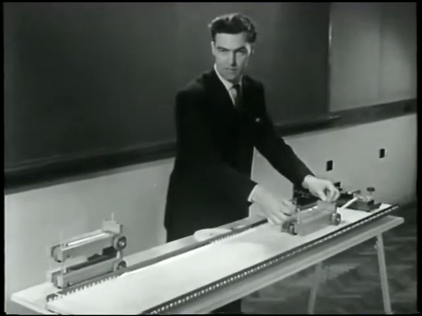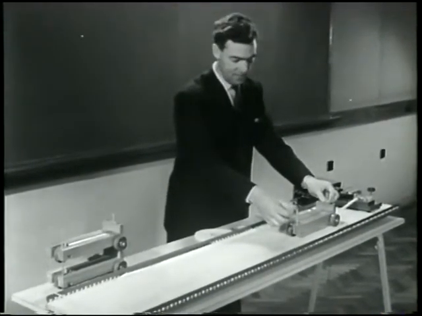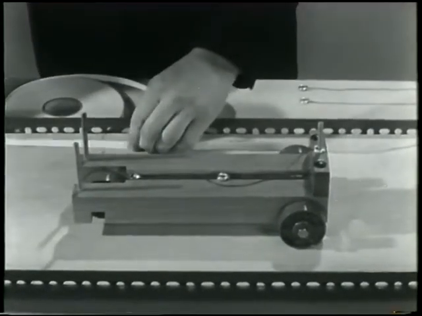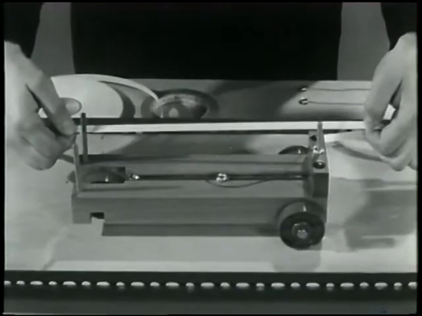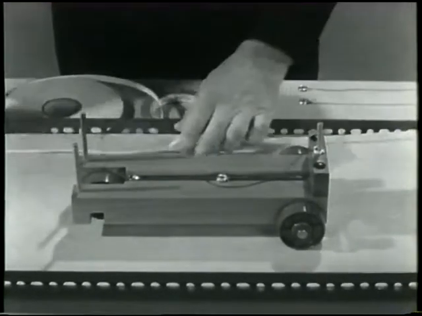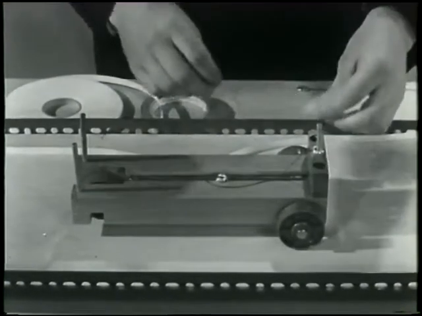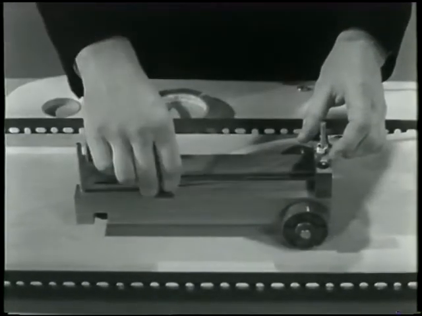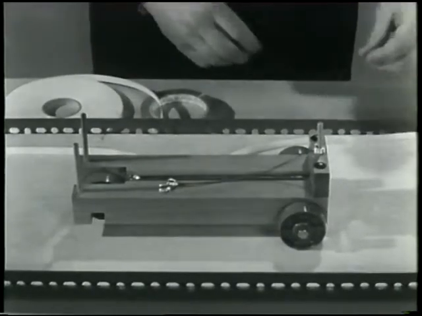With a little practice, the pupils will soon apply a steady pull. Cut up the tape in the usual way and make a chart. Then double the force using 2 elastics. Then with 3 elastics.